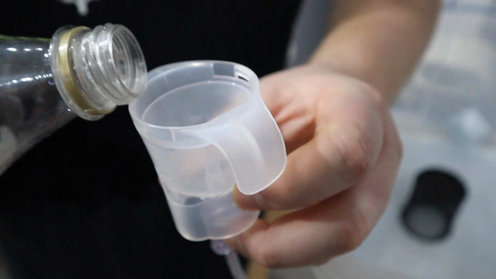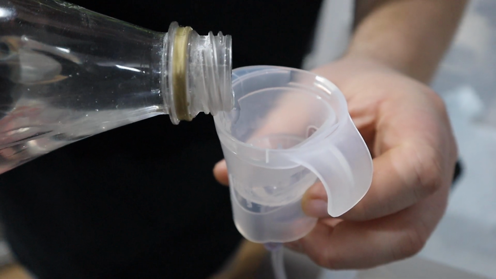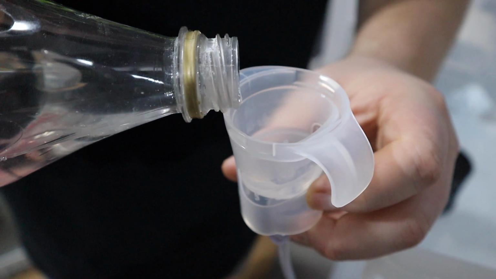So, Jared, let's see what you're doing just here. Pour a tiny bit in. So it's only a little bit. It's amazing. How long would that last, that little bit? That lasts about 20 minutes.